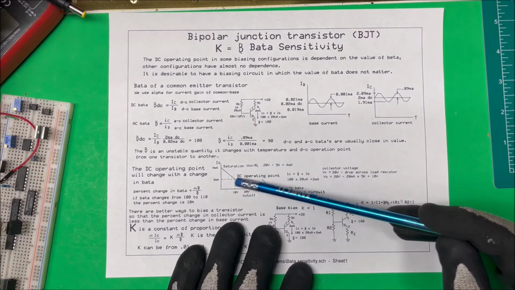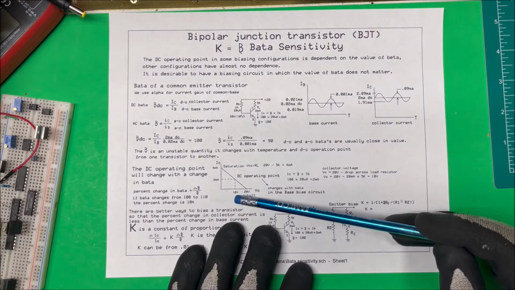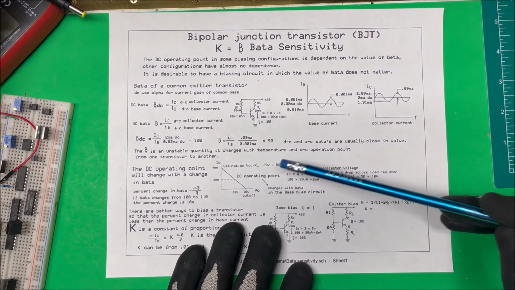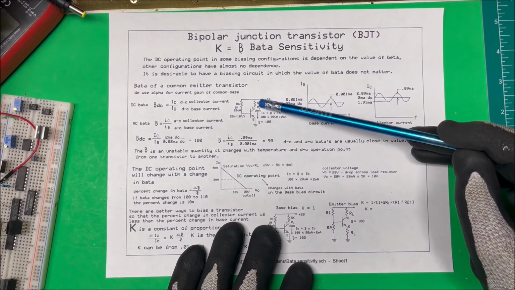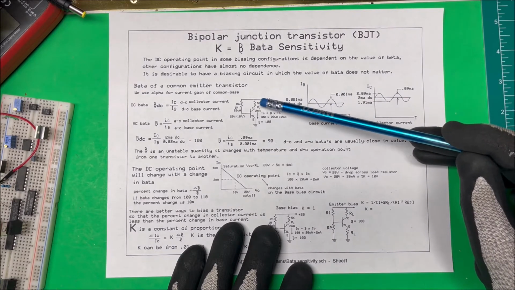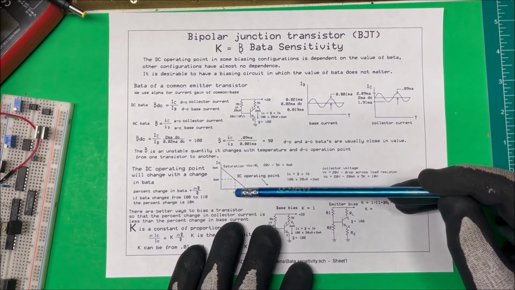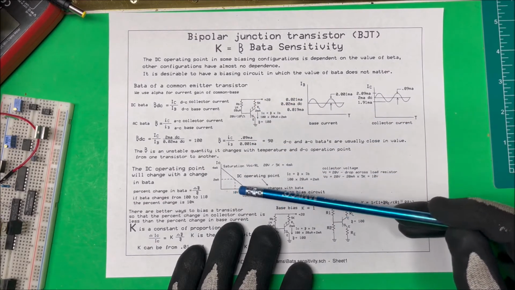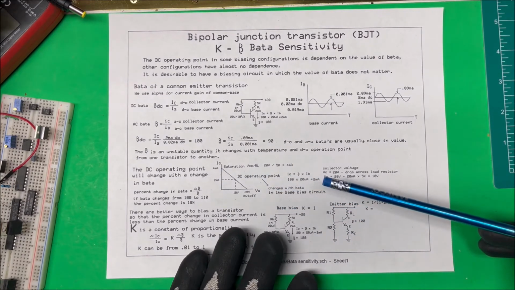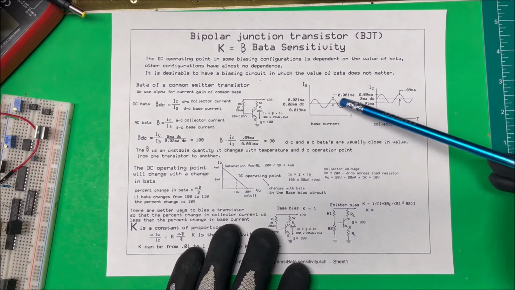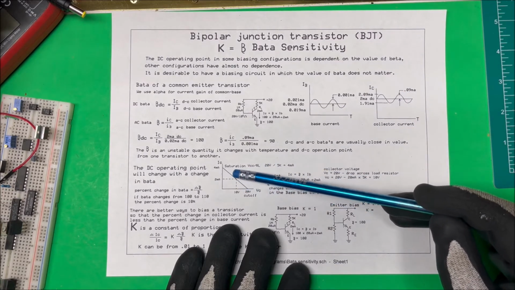So where's our DC operating point? We have 2 milliamps on the collector current. And this 10 volts, where do we get that from? Well, we've got our 2 milliamps going through our 5K resistor, and that's 10 volts, so we take our 20 minus 10, and our DC operating point is at 10 volts down here. That's a perfect spot to have it, because our AC signal can ride up and down on here, and it's going to be fine.